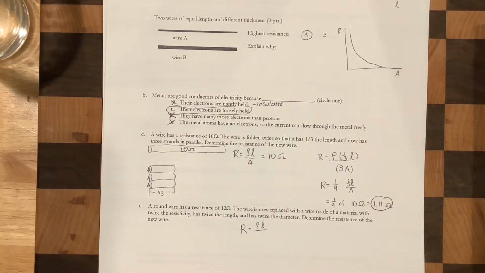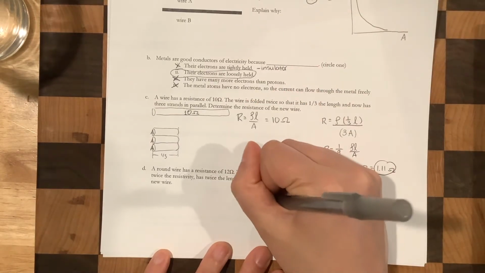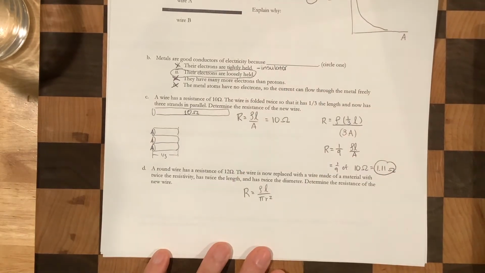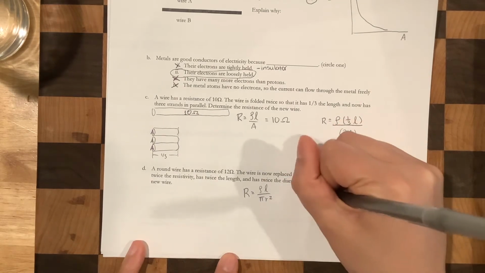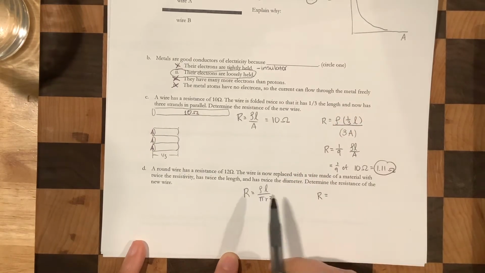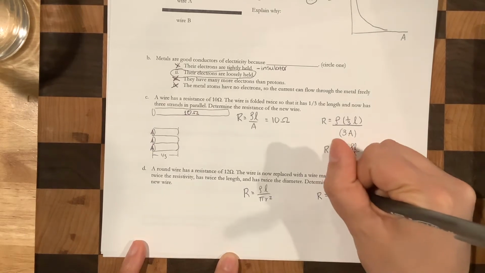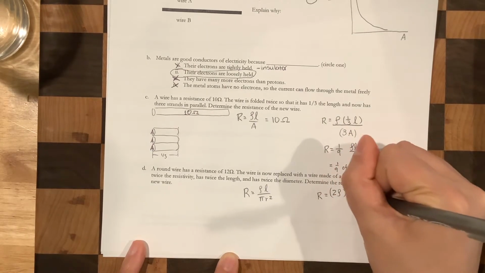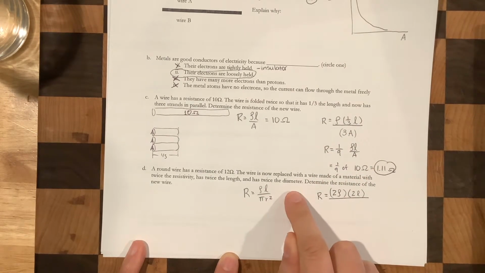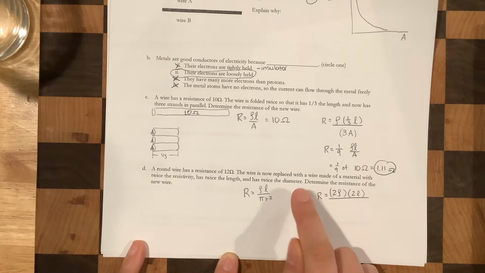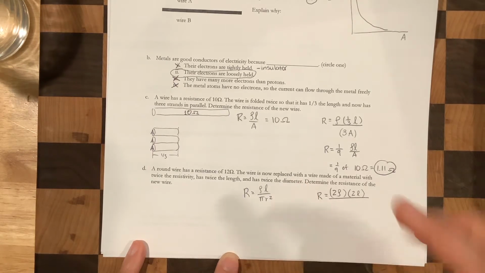Instead of using A for area, use pi r squared for the area of a circle. Because if you do, you'll notice that having twice the resistivity, that's 2 rho, twice the length, and twice the diameter. When you change the diameter, you also double the radius.